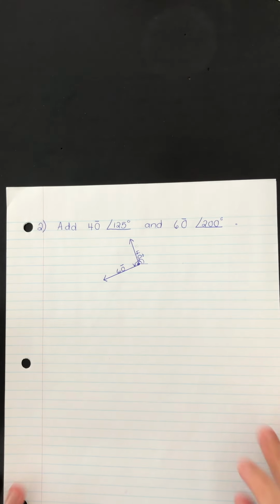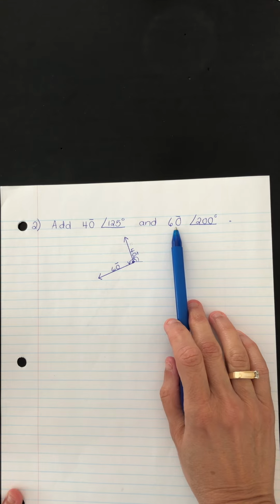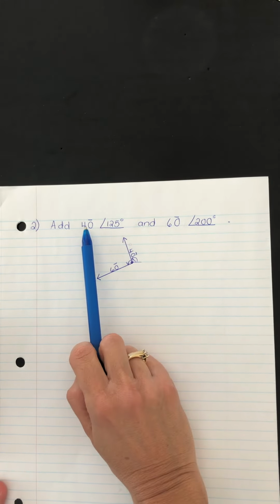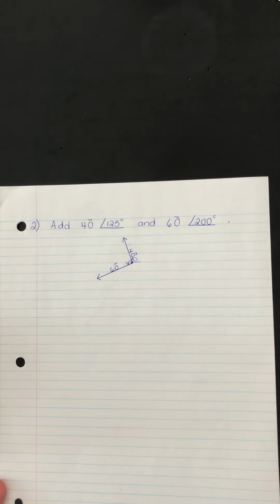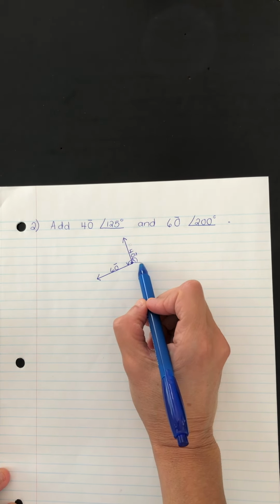We're going to add 2 vectors this time, 40 at 125 degrees and 60 at 200 degrees. So the side lengths will be 2 significant digits and the angles will be just to the nearest degree. I tried to draw this. Here's the positive X direction.